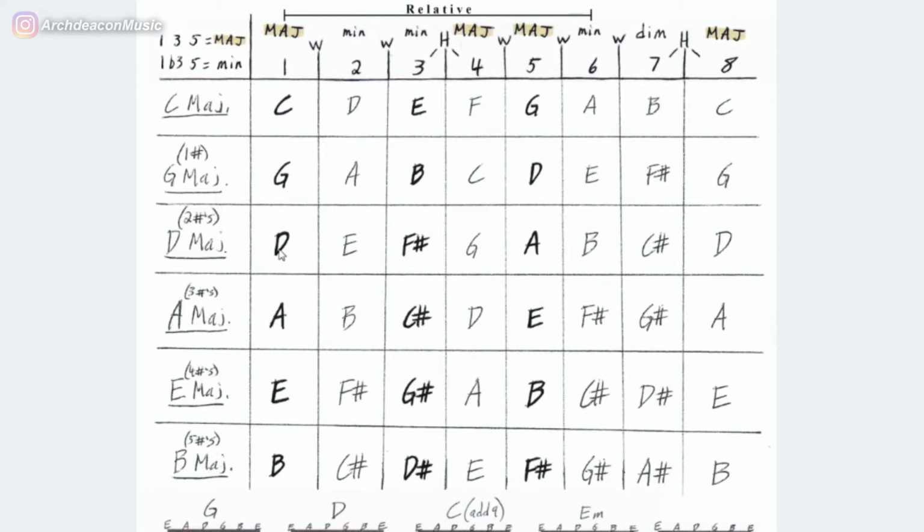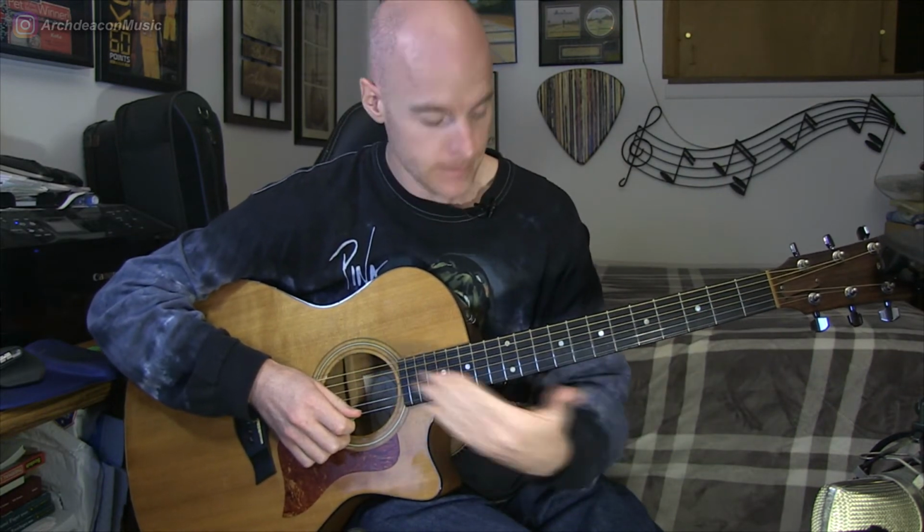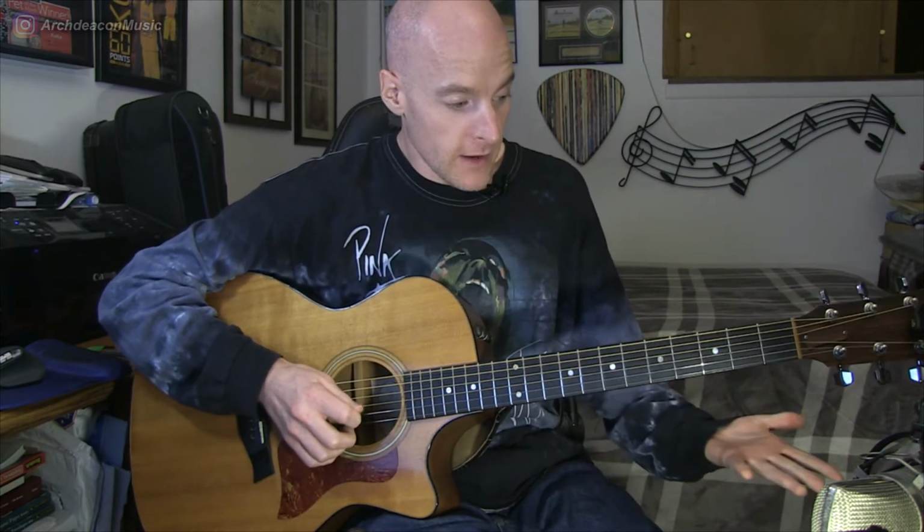D, F sharp, A. What does a sharp do? A sharp just raises the note a half step. On the guitar or the ukulele, it is up 1 fret. This way is up because the sound goes up. This way is down because the sound goes down. You have an F sharp.